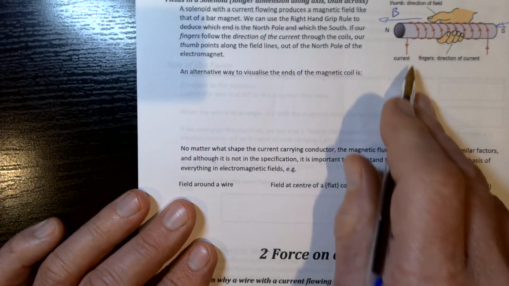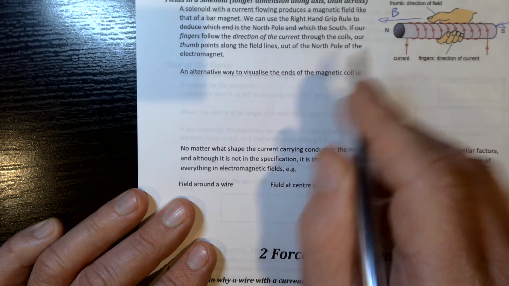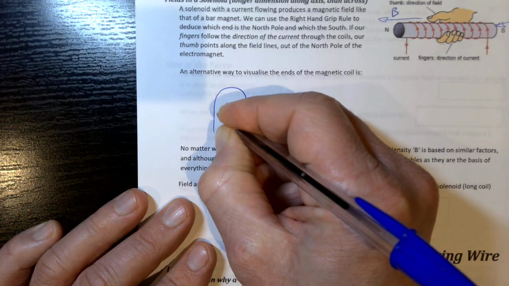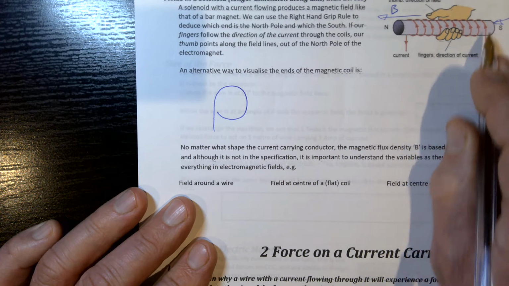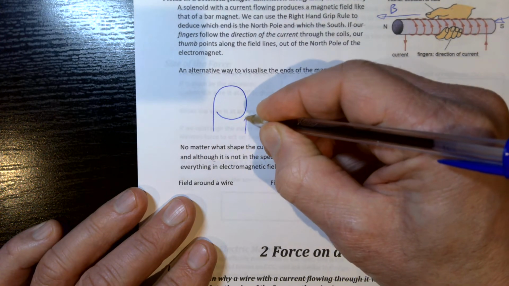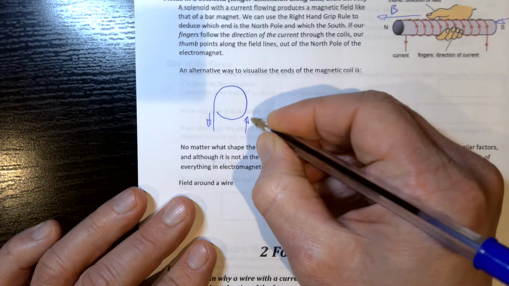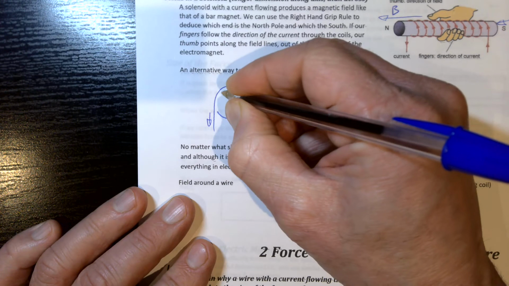looking from the end, wire goes down on the left, going around, so actually what I've got is a coil that's running a bit like that, so it's down on the left. If you can see the far end, it's going up on the right, so I've got my current going up on my right and it's coming down on my left. Okay, so that's my current there.